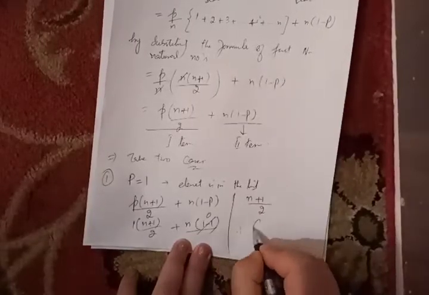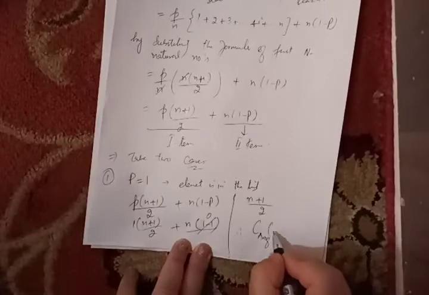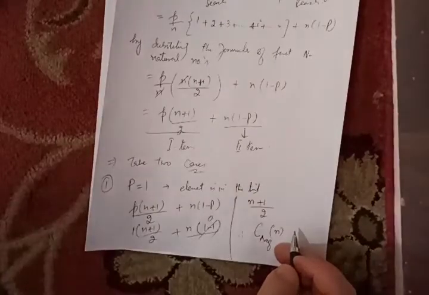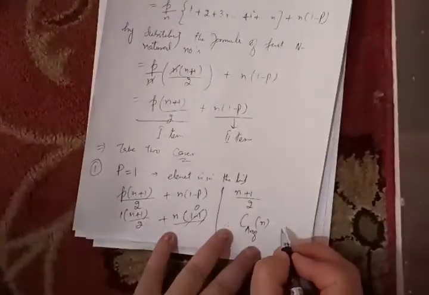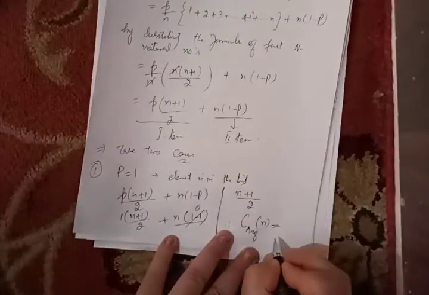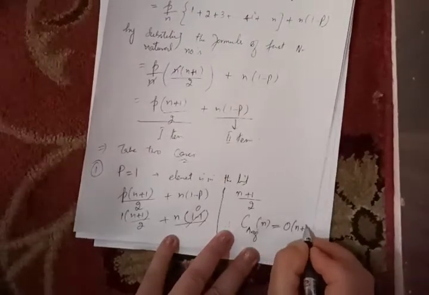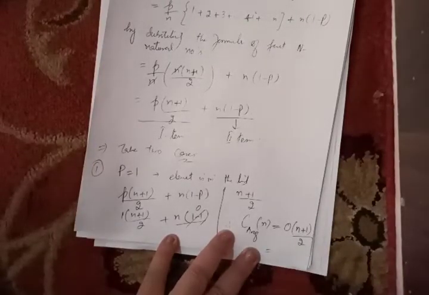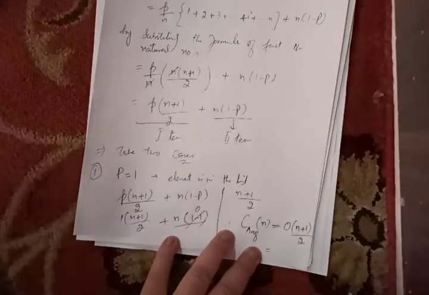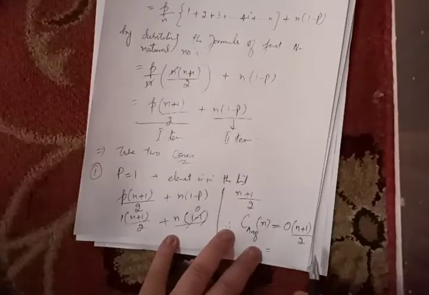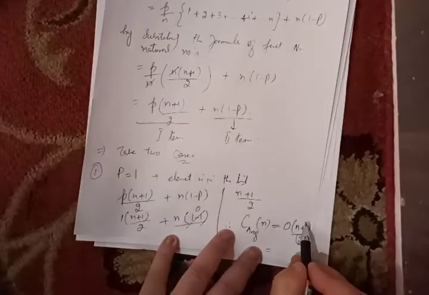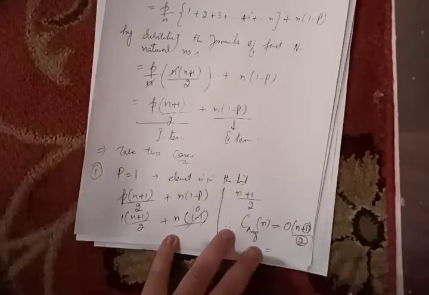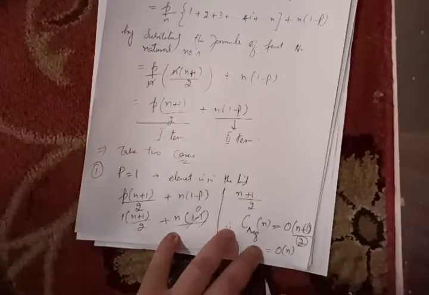So therefore we can say the average case time complexity of this example of the linear search is equal to big O of n plus 1 divided by 2. But always remember, whenever we talk about complexities or the cases, we don't take constants into consideration, so we can simply write it as big O of n. Okay, this was the first case when the element is present in the list.